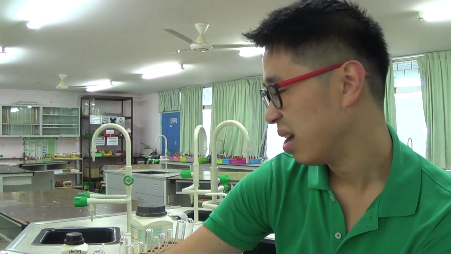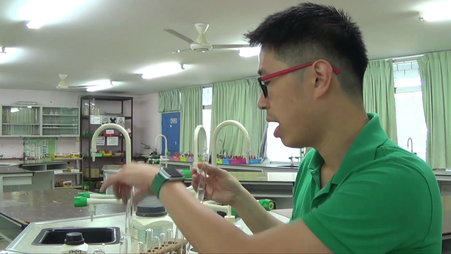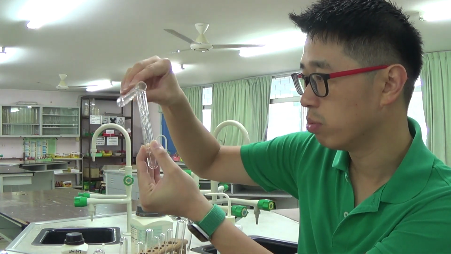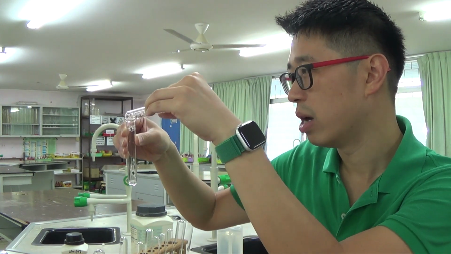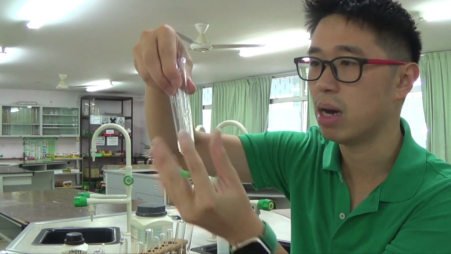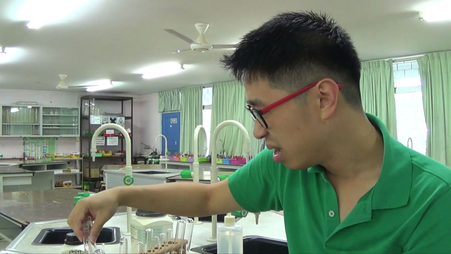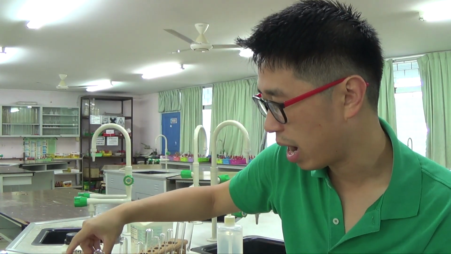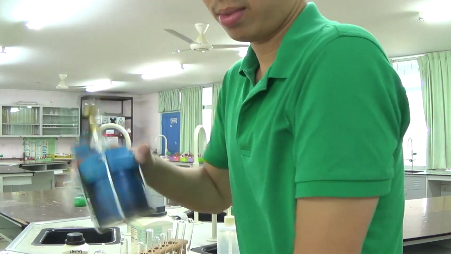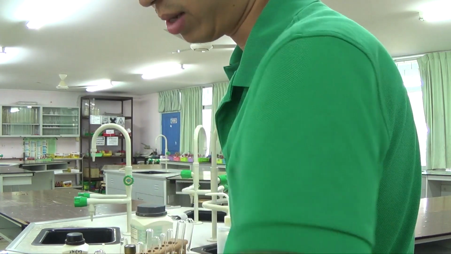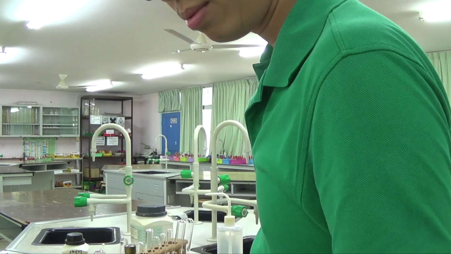Well, let's see. Okay, so ideally speaking, I want to test for the anion as well, which is carbonate. So I will split the solution into 2 bits. I'll try and split them into equal amounts because I'm going to do one test for the cation and one test for the anion. This was ammonium carbonate. So I have my Bunsen burner here. I'm just checking if it's got gas inside. I've got my lighter here.